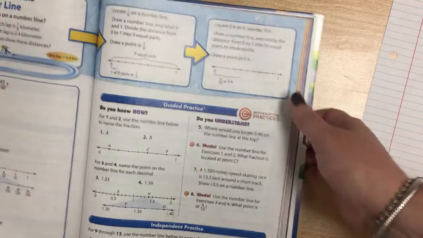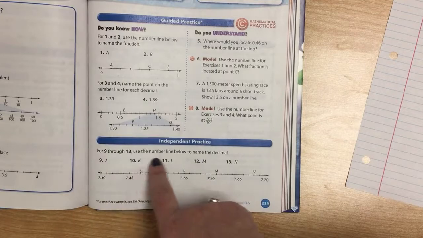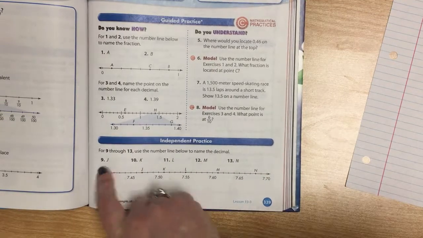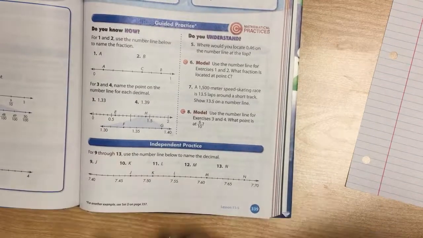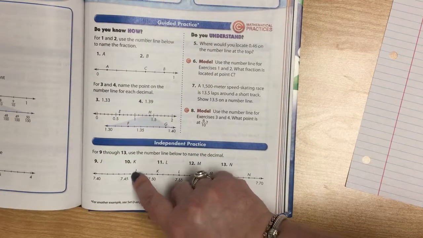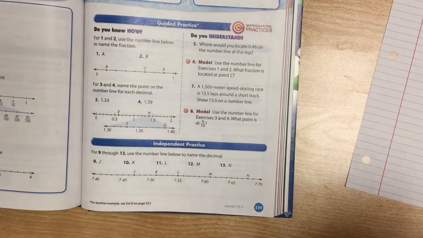So, for your independent practice, you're doing just this. You're looking on the number line. There's another side. There's more to it. It's not just this, but still. You're finding what each decimal is on this number line. Use the numbers before and after to help. You're either counting up or counting down. That's it. We do 9 through 20.